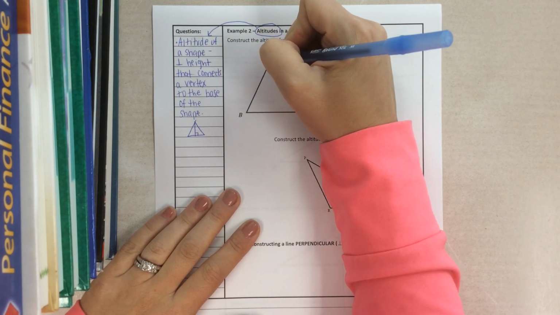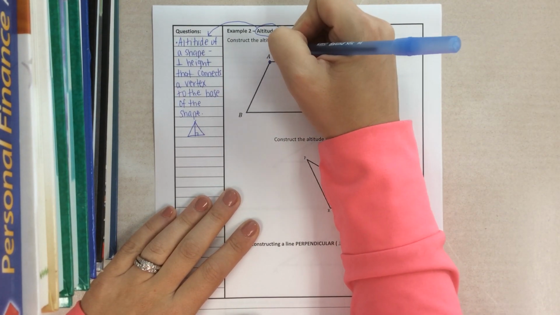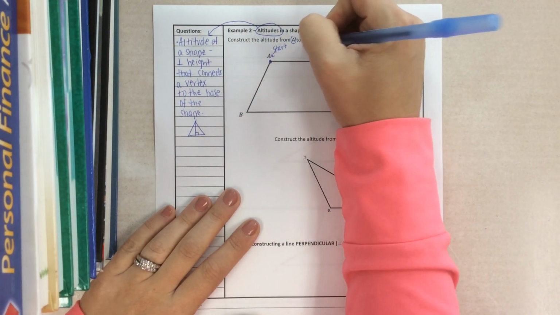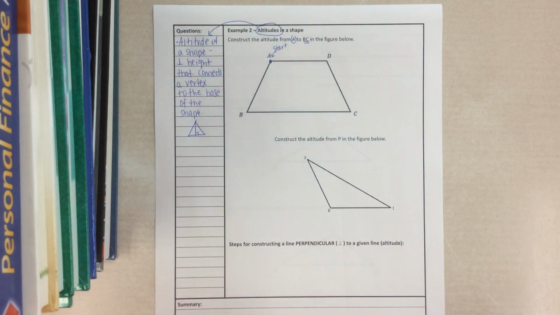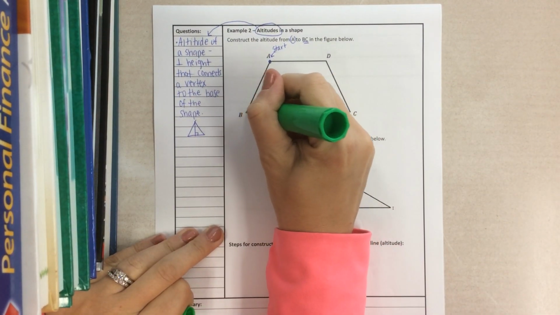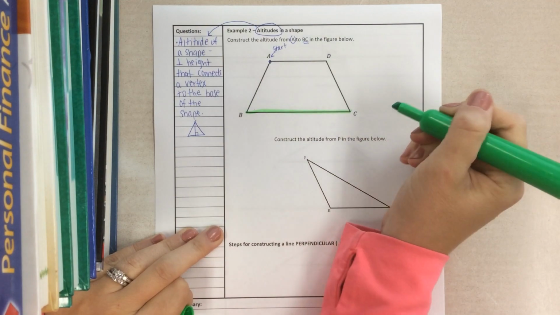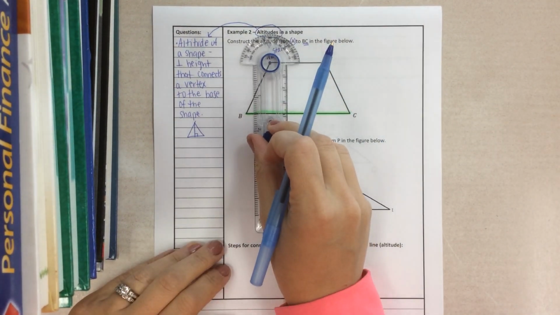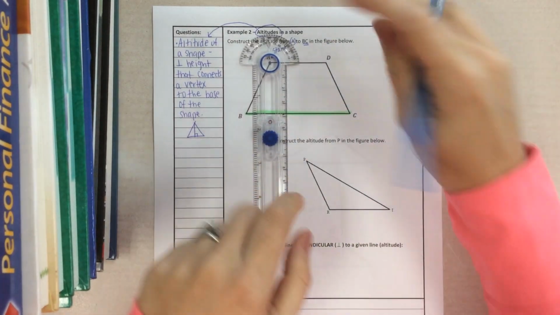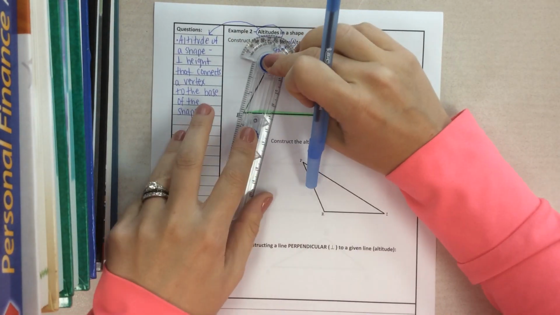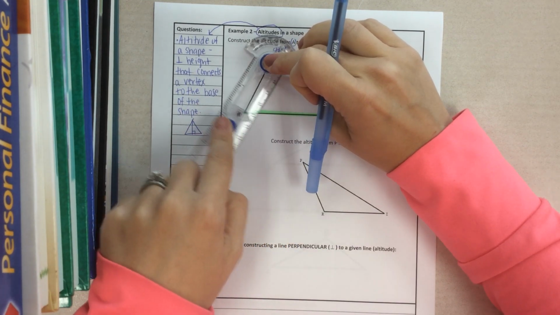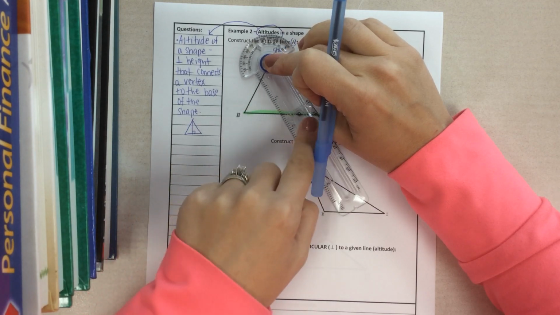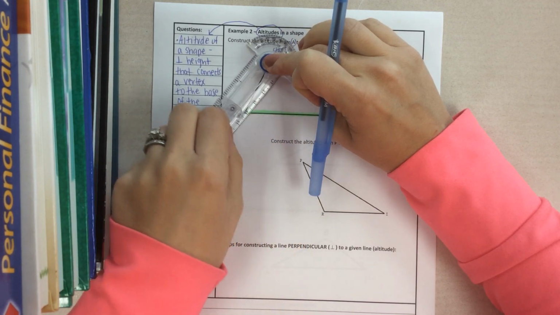Okay, so construct an altitude from point A. So we're going to start at point A as our starting point. Okay, to BC. Okay, so I'm going to go ahead and highlight BC. So we know that that's the line that we're going to connect to make your altitude. Okay, so step 1 is you want to put your compass on the starting point, which is point A for this one. And then we're going to want to swing our compass so that it intersects line BC at the bottom in 2 spots.